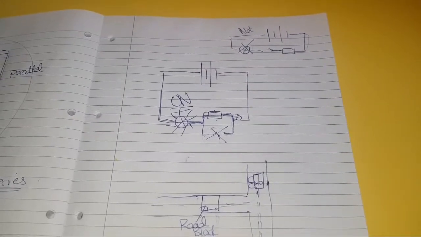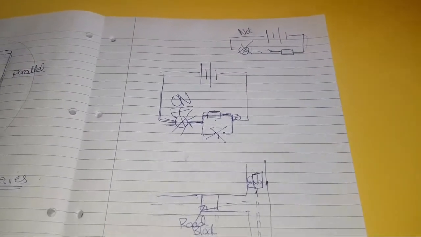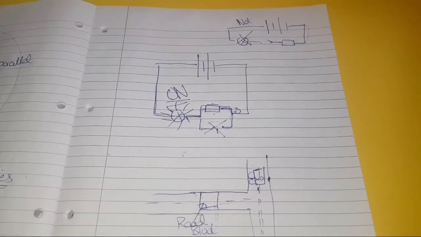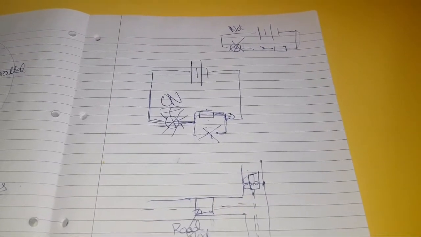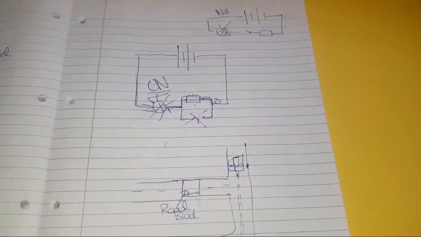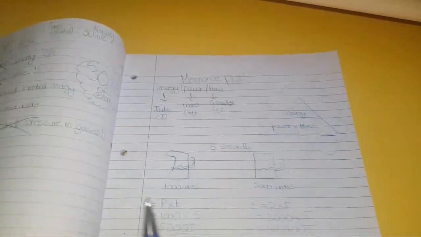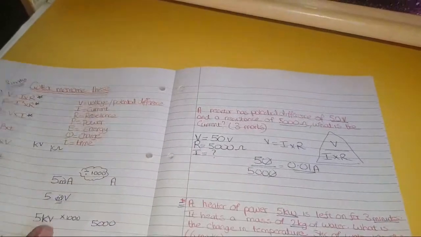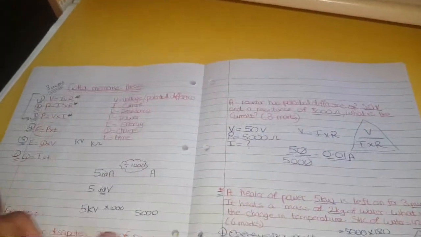In terms of, wait, let me think. Trying to think if I missed anything out. Oh yeah, AC and DC, how could I forget? Don't forget, guys, this is the most important bit. AC and DC. Now, the thing is, just ending with AC and DC.